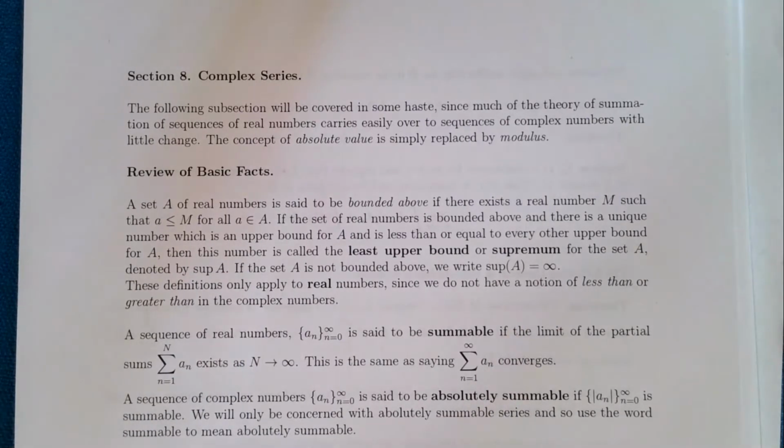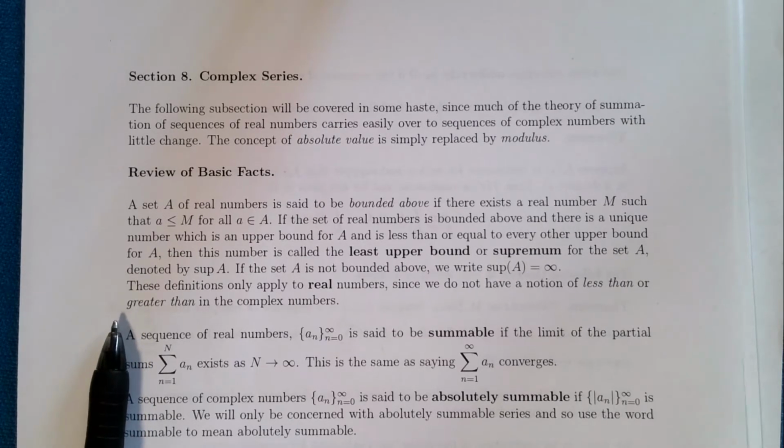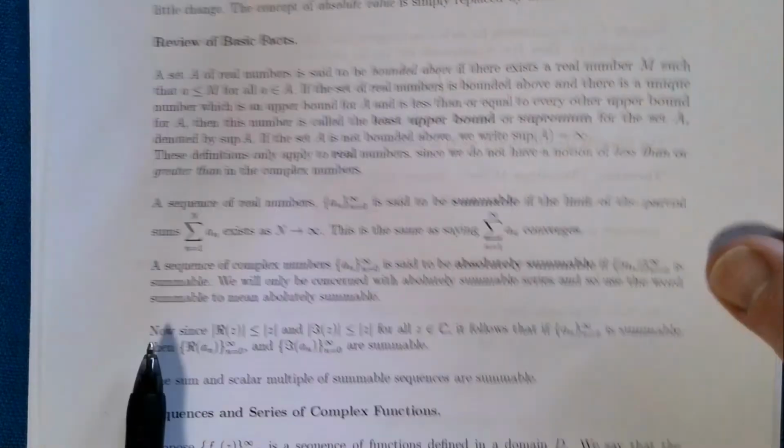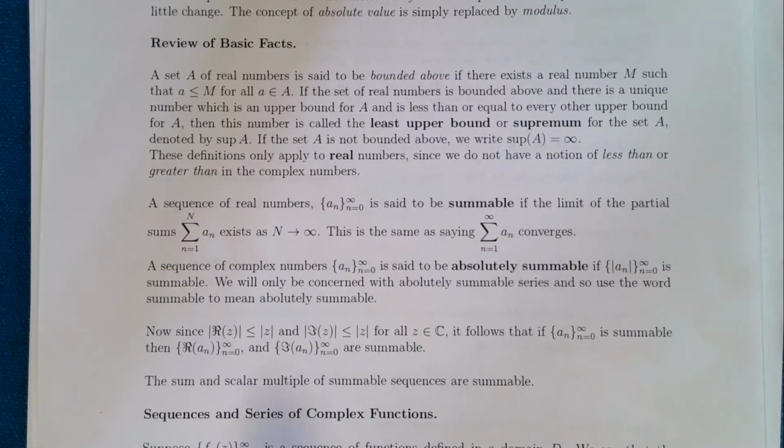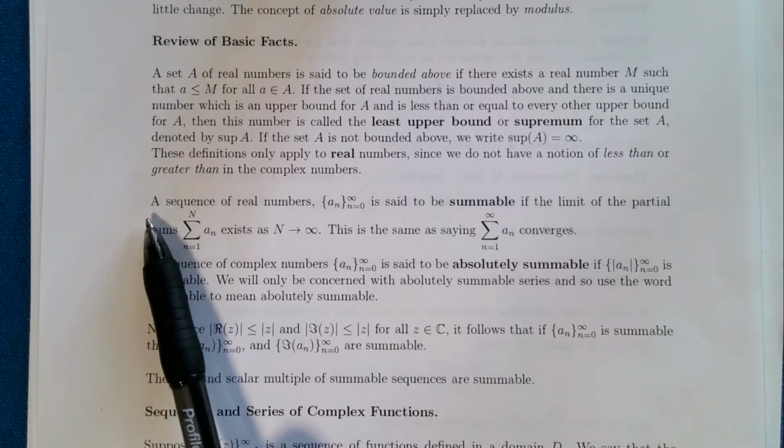These definitions only apply to real numbers, since we don't have a notion of less than or equal to in the complex numbers. But we will nonetheless need these ideas when we start looking at the modulus of complex numbers, which will then get us back into the real world.